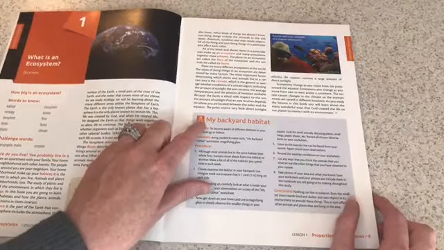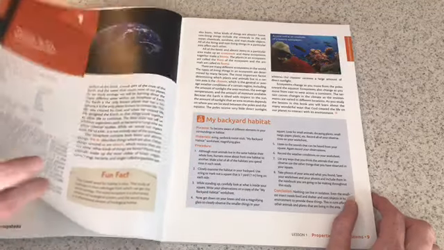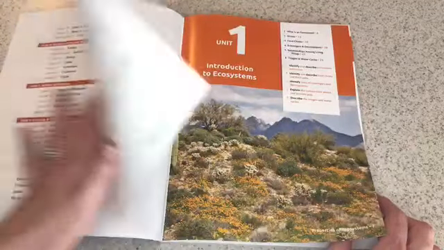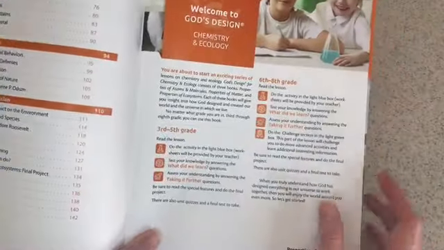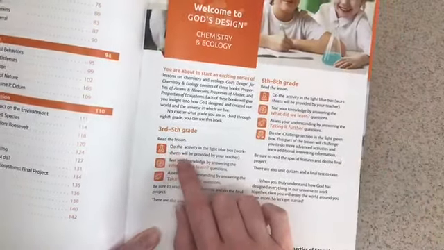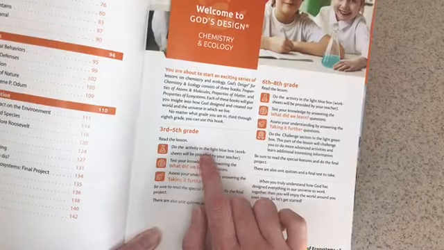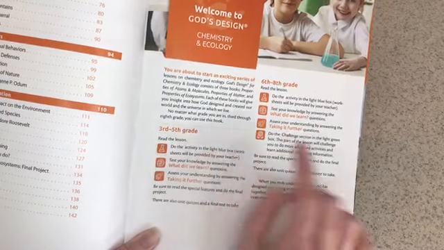Now, what you see right here, do you see how there's a symbol? Well, if you flip back and you read the very beginning, it tells you how to use the symbol. So right here it says for 3rd through 5th grade, you can do this activity and the worksheets provided.